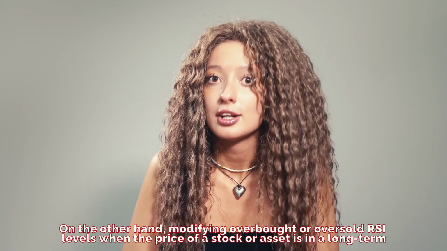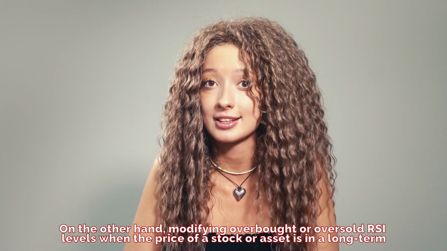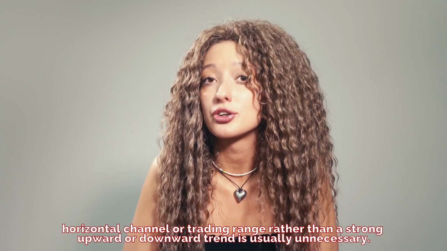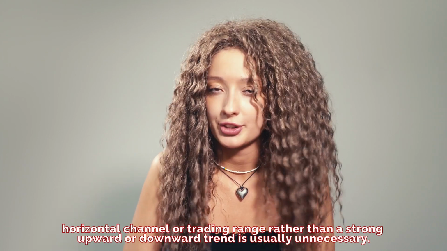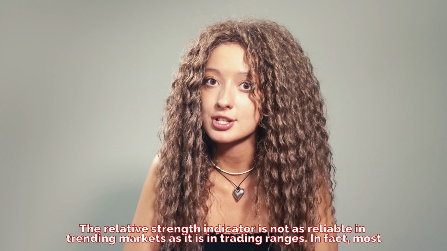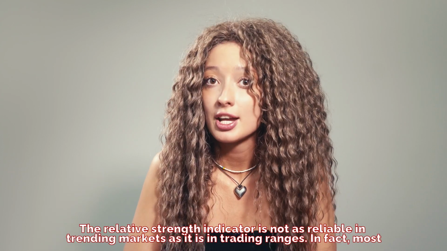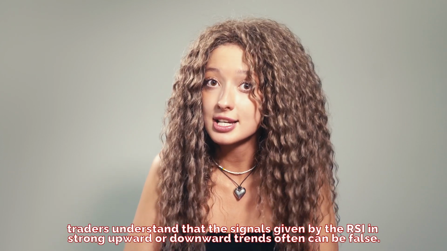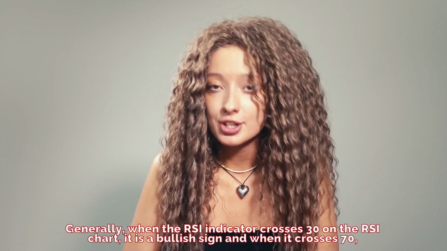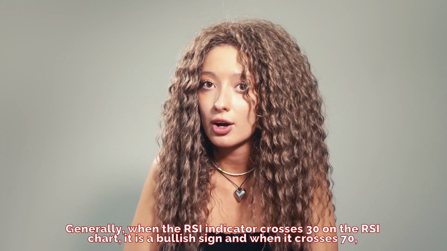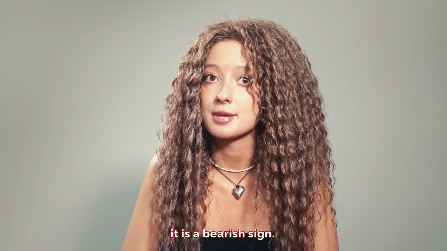On the other hand, modifying overbought or oversold RSI levels when the price of a stock is on an ascent, in a long-term horizontal channel or trading range rather than a strong upward or downward trend, is usually unnecessary. The relative strength indicator is not as reliable in trending markets as in trading ranges. In fact, most traders understand that signals given by RSI in a strong upward or downward trend can often be false. Generally, when the RSI indicator crosses 30 on the RSI chart, it is a bullish signal, and when it crosses 70, it is a bearish signal.